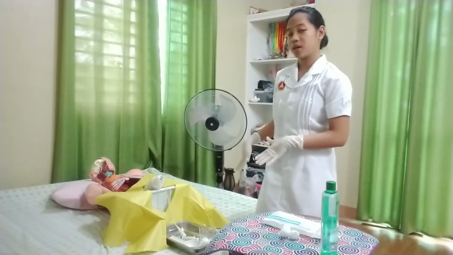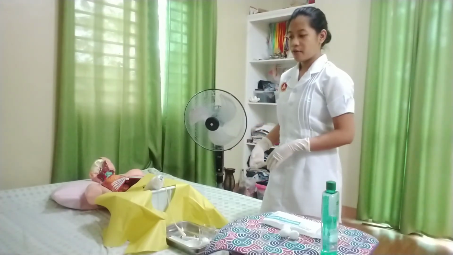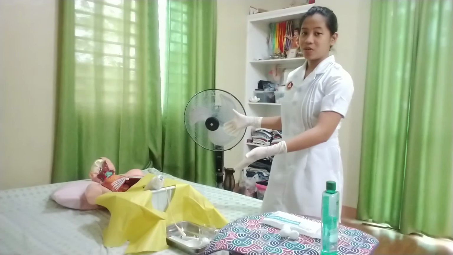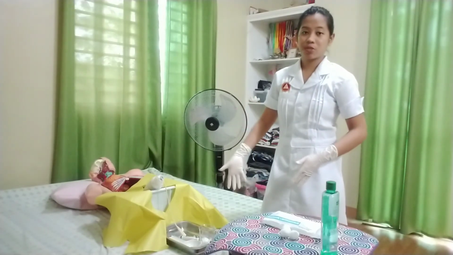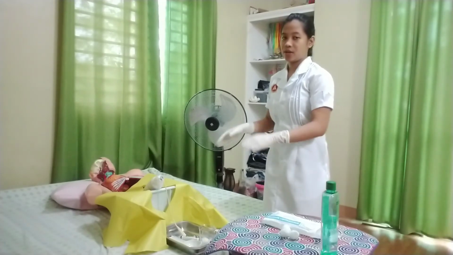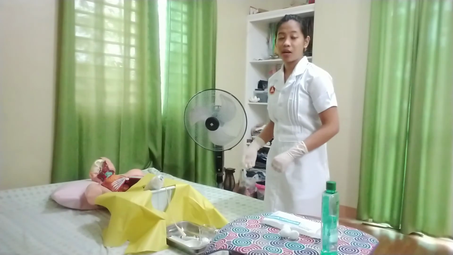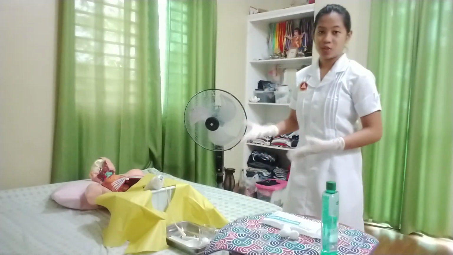Also, I will be checking if the drainage tubing is not kinked and if the movement of the side rails will not interfere with the drainage bag and the catheter. So after checking all of that and making sure that it is all good, I will hang the drainage bag below the bed as well.